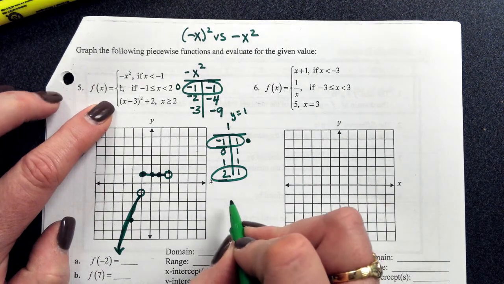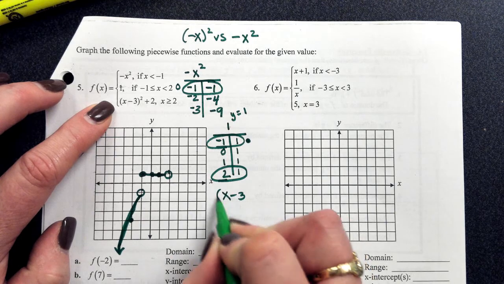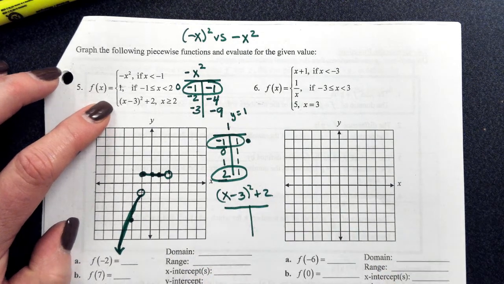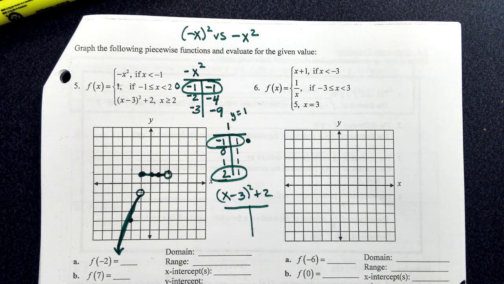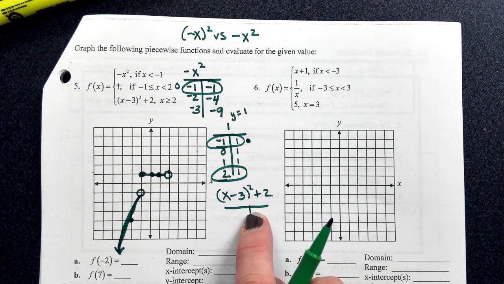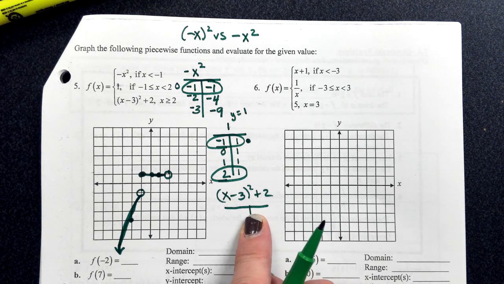So then I have the function x minus 3 squared plus 2. What is that graph going to be? What does it look like? V, U, line, what is it? It's a U. And I've got a transformation here. Where's the vertex going to be for this particular U? It's going to be at what?